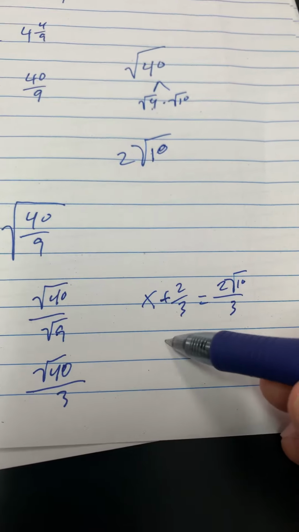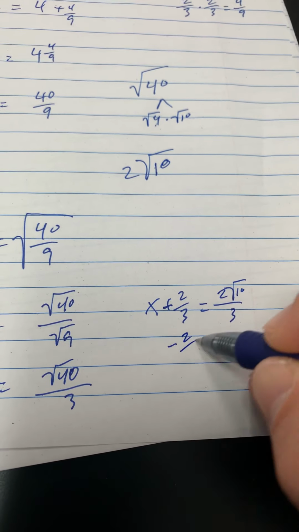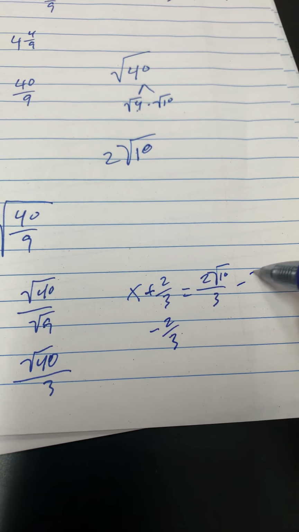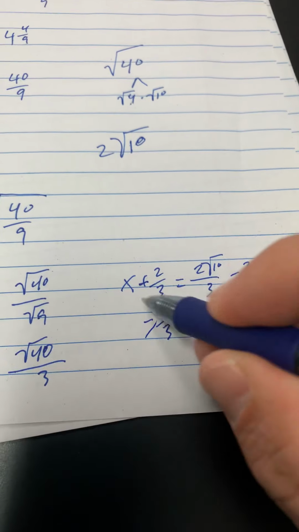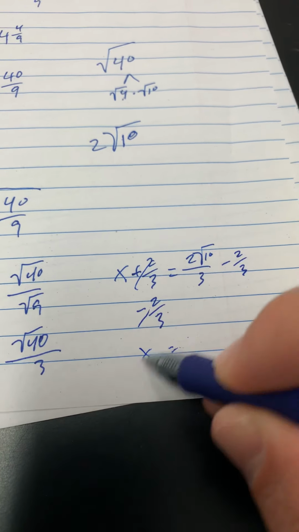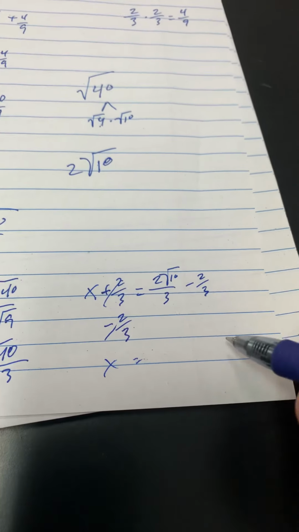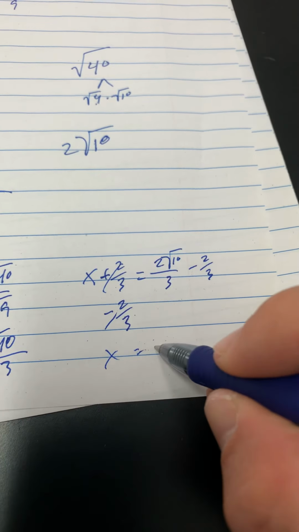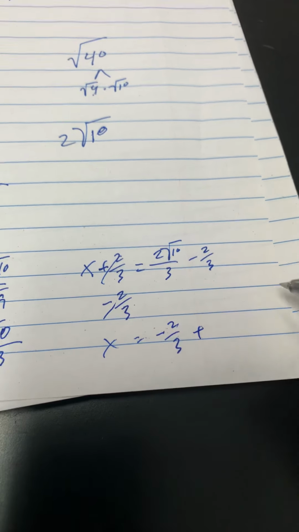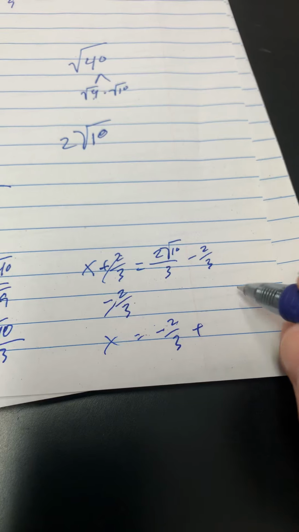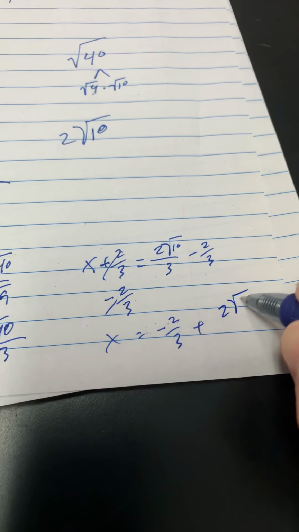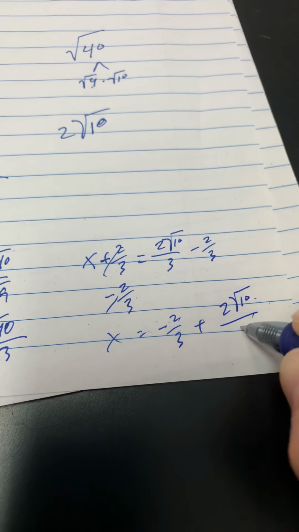we're going to subtract 2/3 here, subtract 2/3 here, and we get x equals negative 2/3 plus 2 times the square root of 10 over 3.